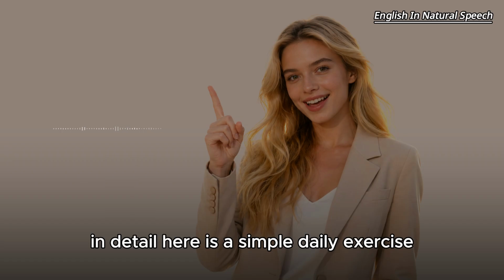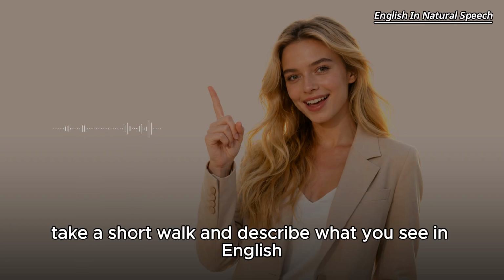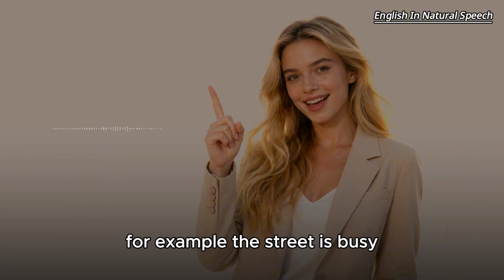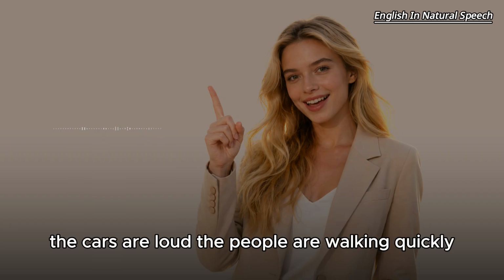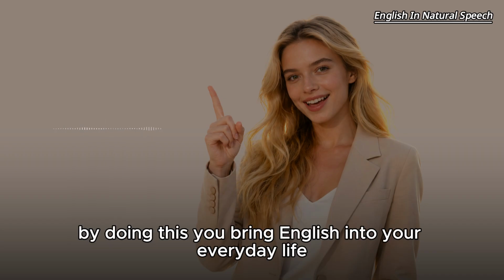Here is a simple daily exercise. Each time you go outside, take a short walk and describe what you see in English. For example, the street is busy, the cars are loud, the people are walking quickly, the shop smells of fresh bread. By doing this, you bring English into your everyday life.